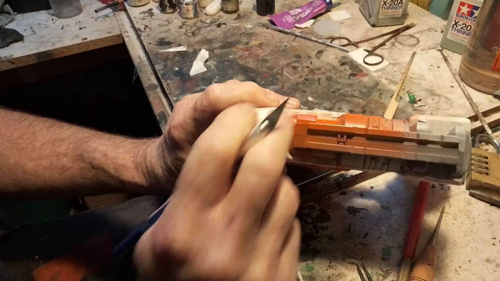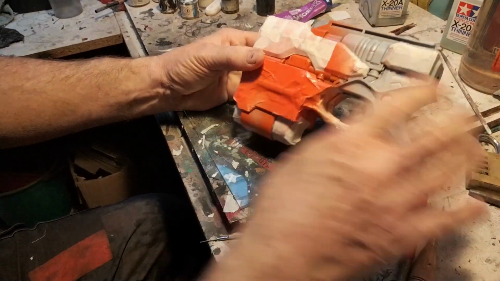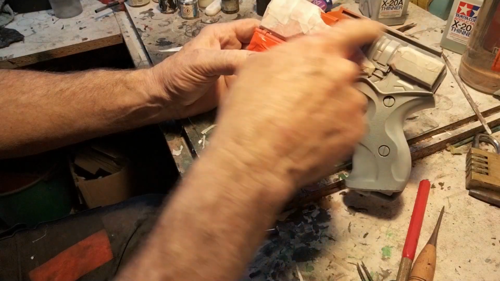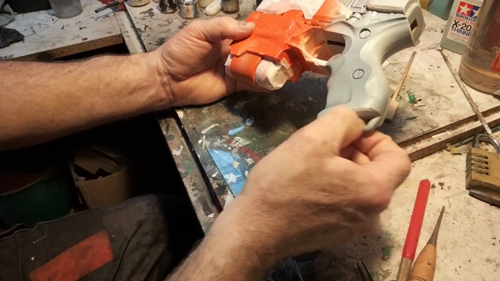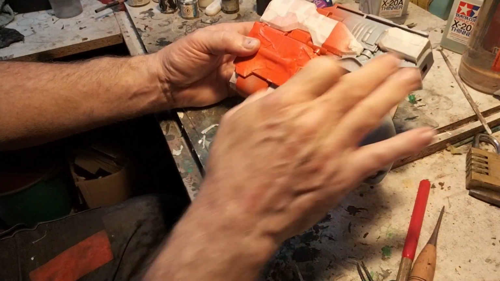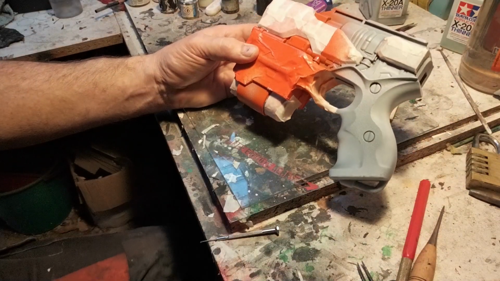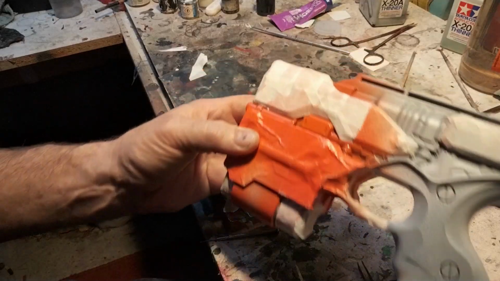Just pushing a bit of tape out of the way. So that's it. So metallic black on that, and probably on that, and then I'll mask that, and I might even just hand paint that a dark grey, but straightforward.